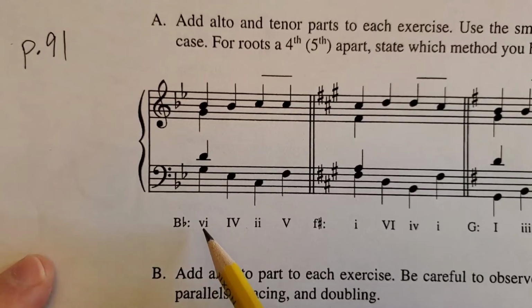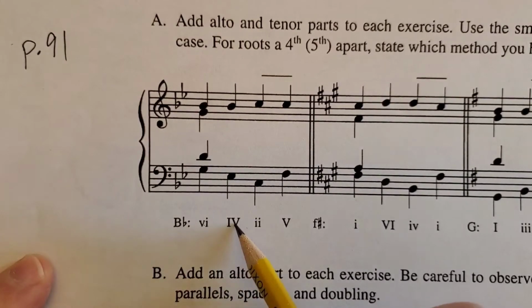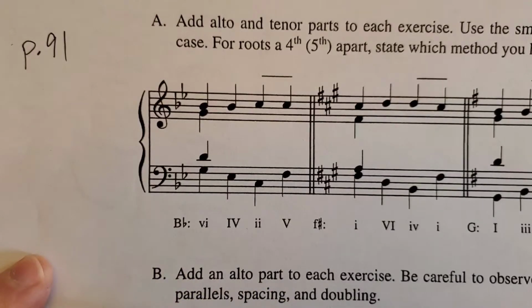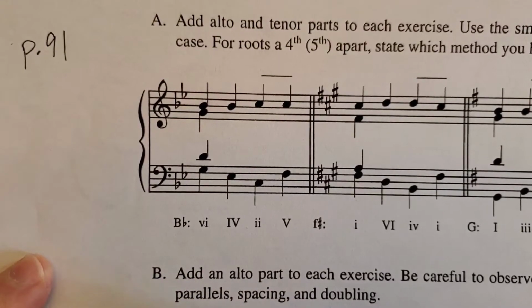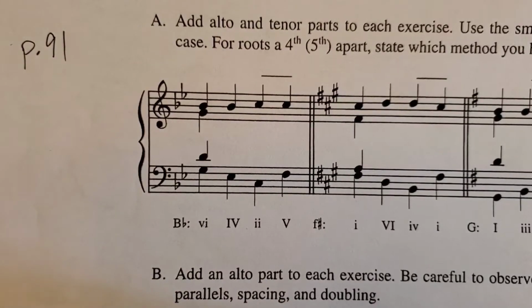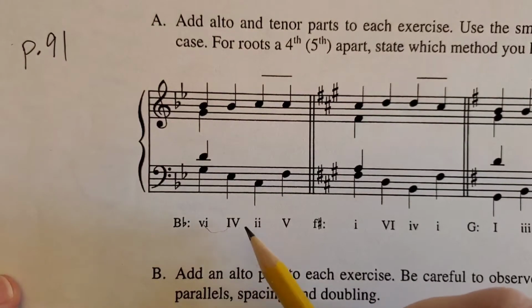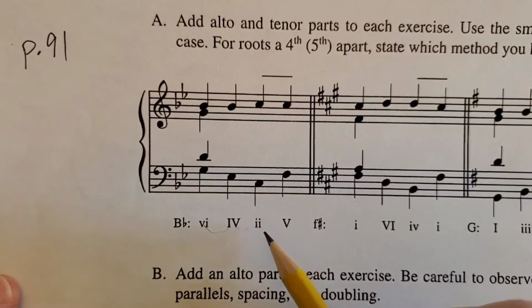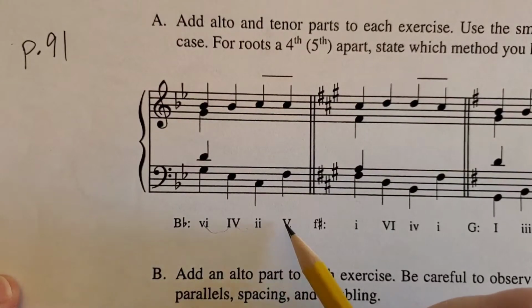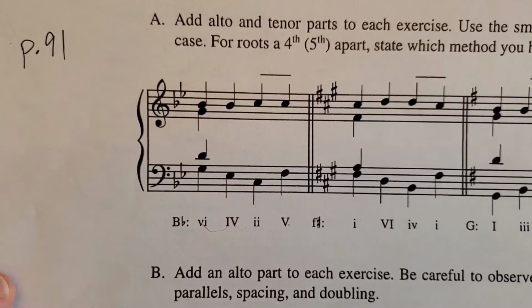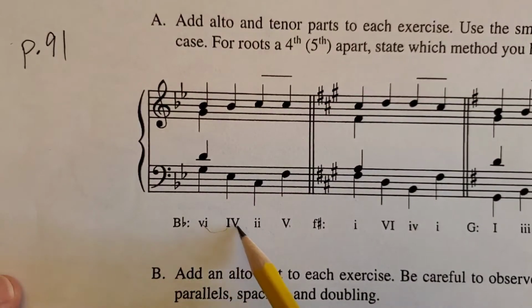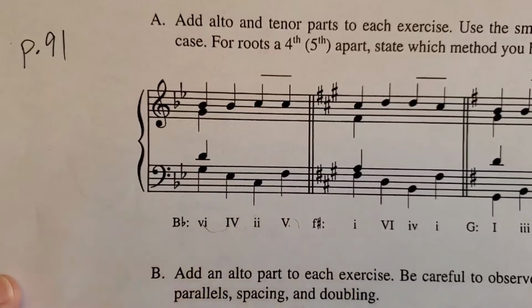You'll see that a chord progression like 6 to 4 is down a third. Now remember, what you want to do is count from 6 down to 4. So you'd go 6, 5, 4, down a third. 4 to 2 is down a third. 2 to 5 is up a fourth. So you just go the smallest distance. So down a third, up a fourth.